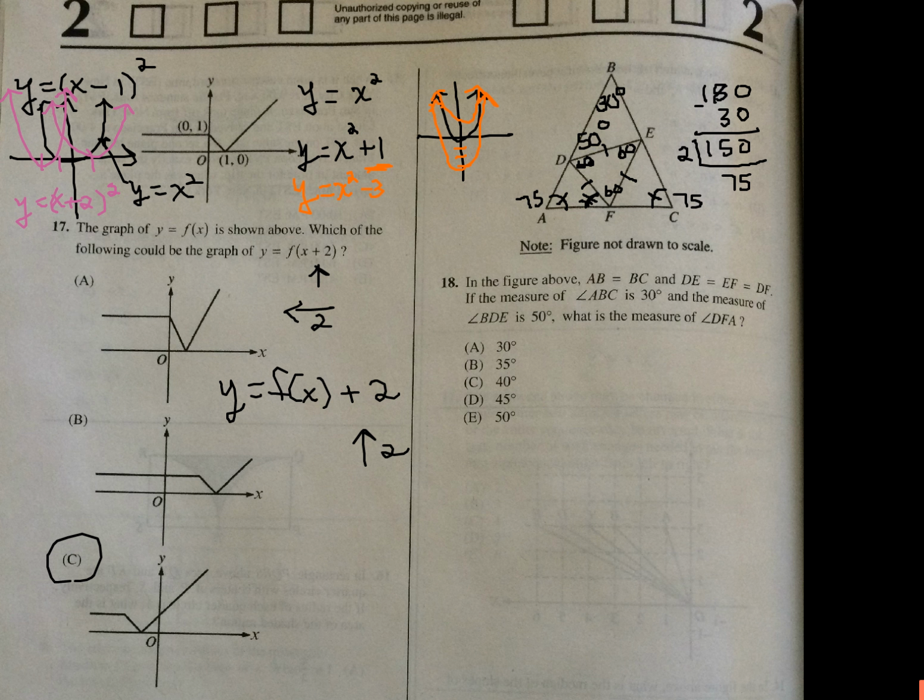So we're going to have 50 plus 60 plus what gives you 180? Well, 50 plus 60 is 110. From 180 is going to be 70. So now we have the 2 angles of the final triangle. So we're going to take 180 minus 75, and we get 105, and then we're going to subtract off the 70. I'm sure you can use your calculator to do this, and you're going to get 35.